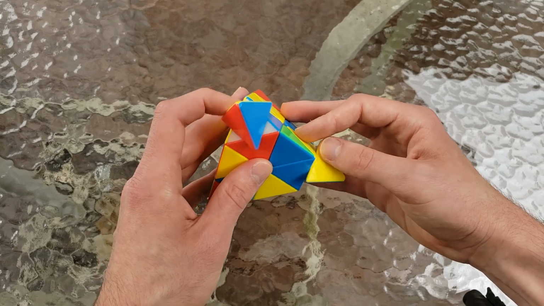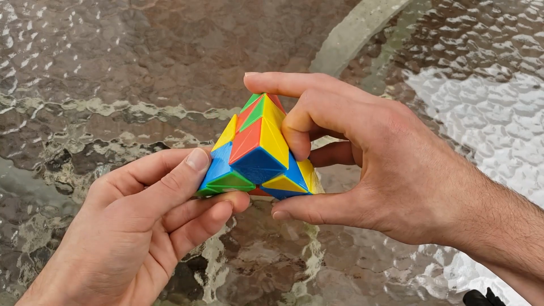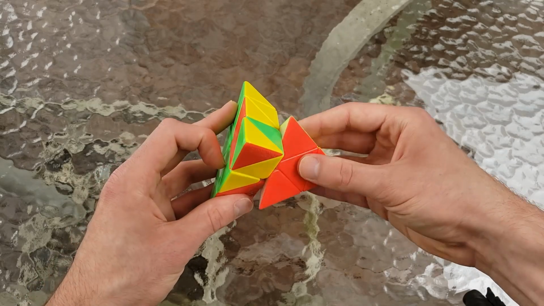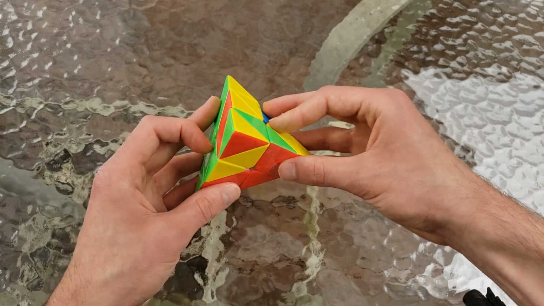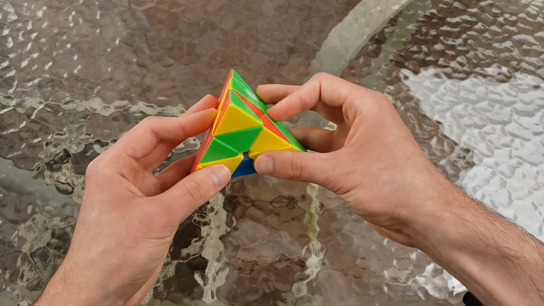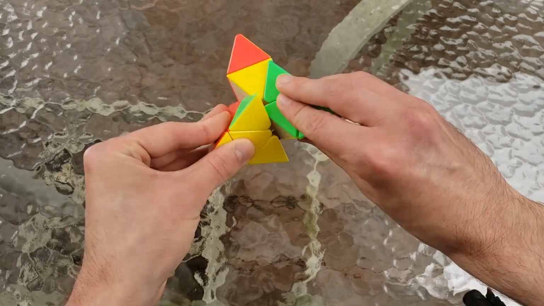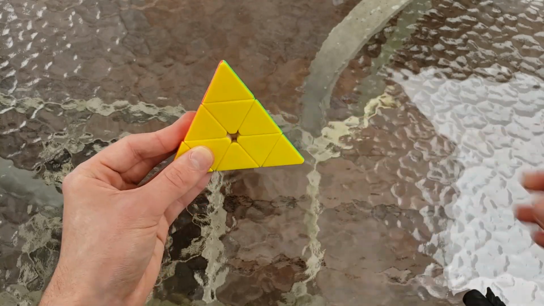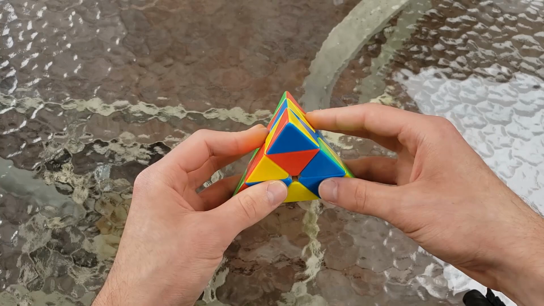So I would start out by doing some tips like this, and then inserting that edge, rotating, inserting this edge like this instead of sledging, because this gives us a really nice L4E case. Rotate, sledge, U, sledge. Sorry, that was a U prime, and then a small U for the tip. So I'll try to execute this a little bit faster.